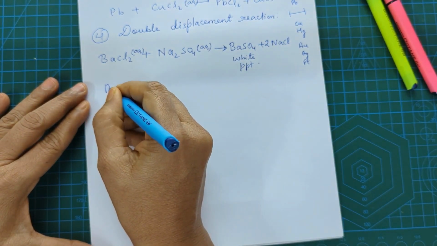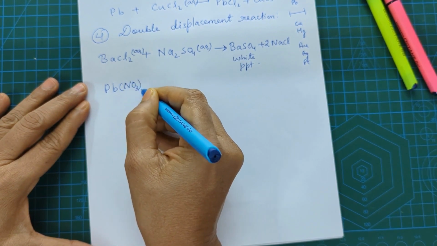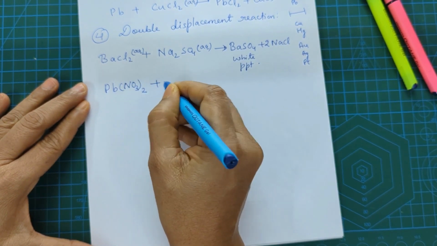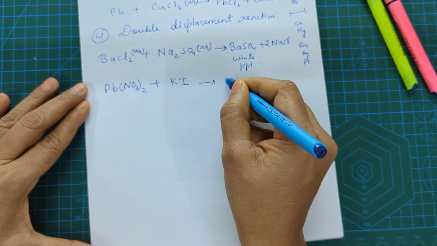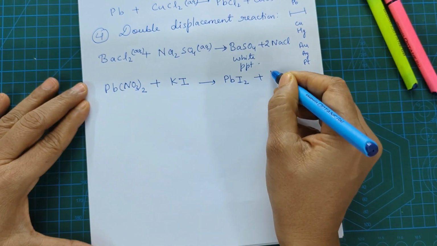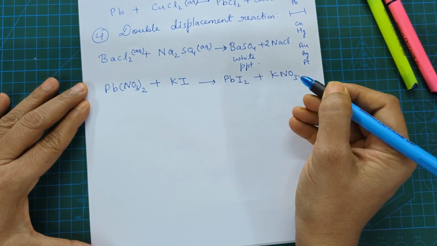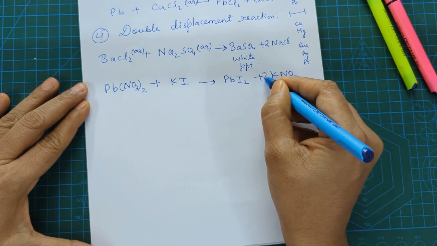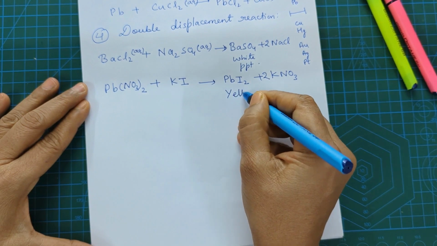Next one, lead nitrate, Pb(NO3)2. When it reacts with potassium iodide, lead iodide, PbI2, is formed, and potassium nitrate, KNO3, is formed. This needs balancing, so here 2. And lead iodide is the yellow precipitate.